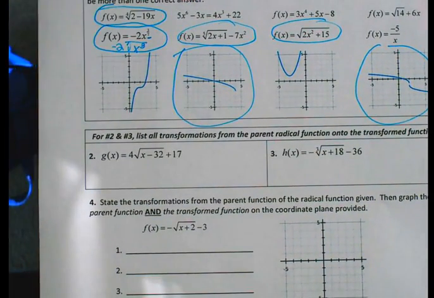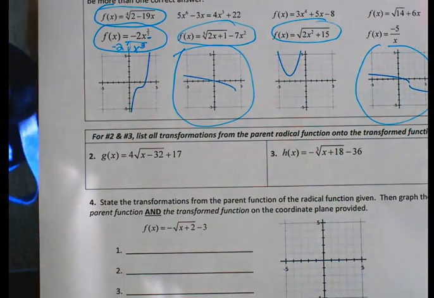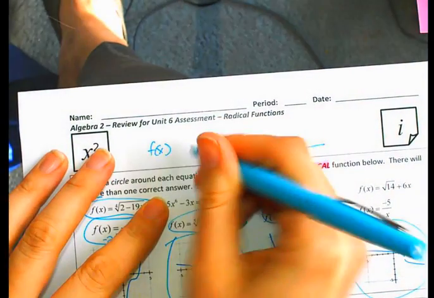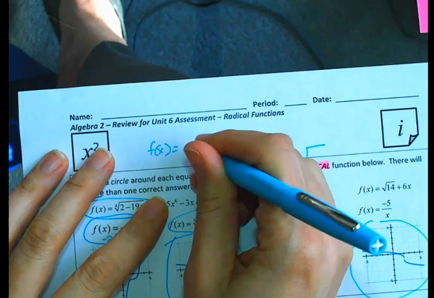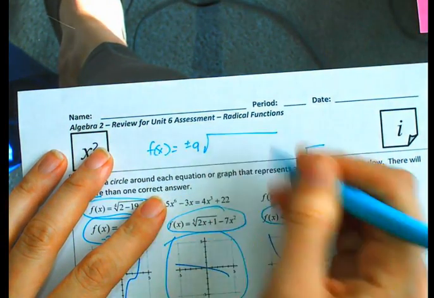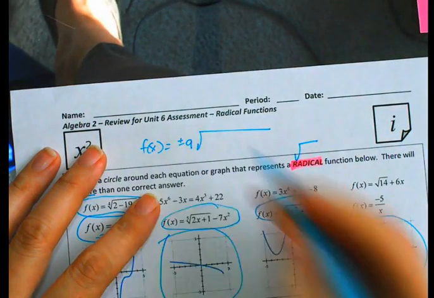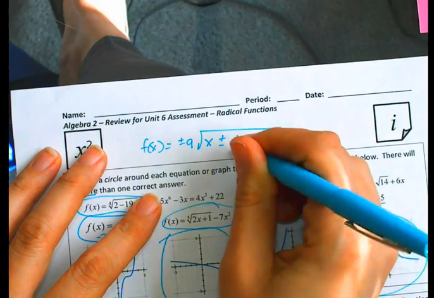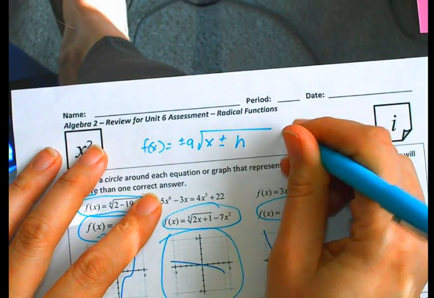Number 2 and 3 list all the transformations from the parent radical function into the transformed function. Okay, so you remember that you have the generic f of x equals plus or minus a, and then radical x plus or minus h, and then outside the radical plus or minus k.